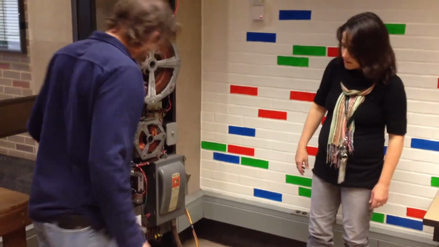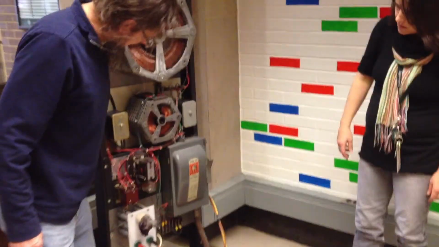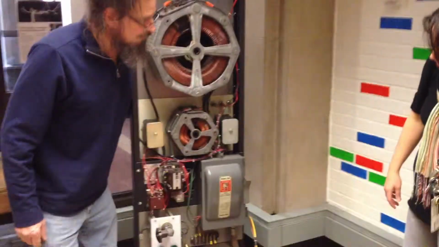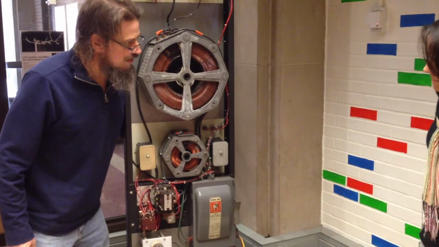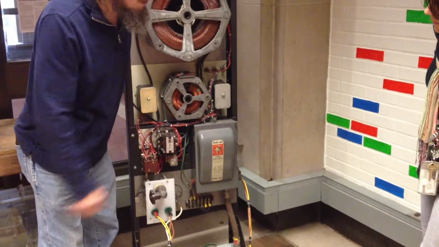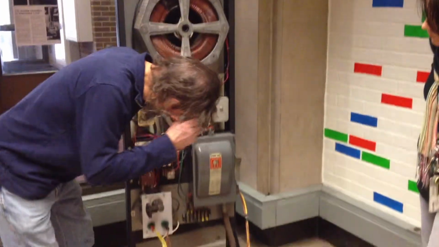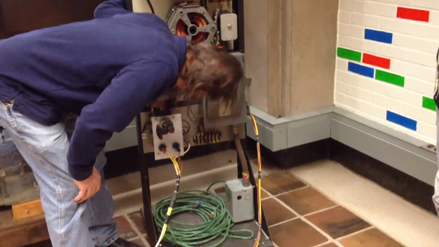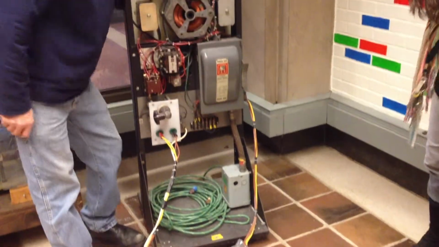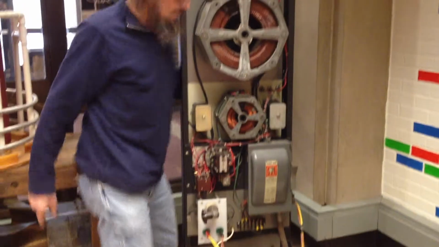Well, actually, it's getting it from this. Now, there's AC going into this, but it's a DC motor. But what we're changing is the voltage, and we're rectifying it. There's a rectifier in this panel here that rectifies that to DC to spin this motor.